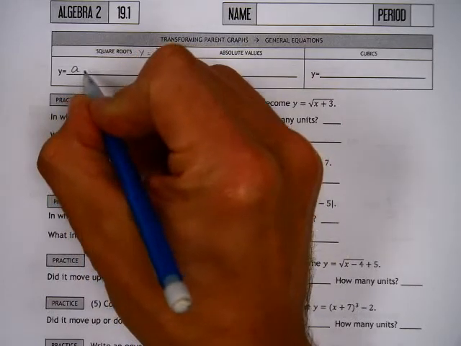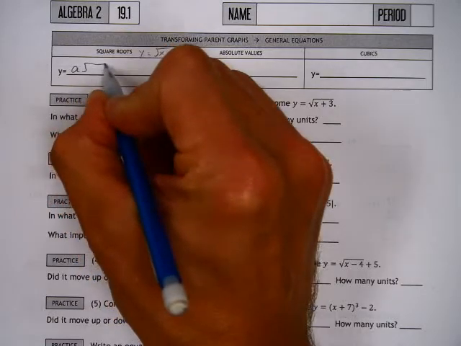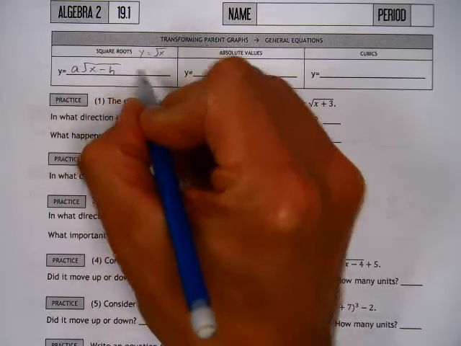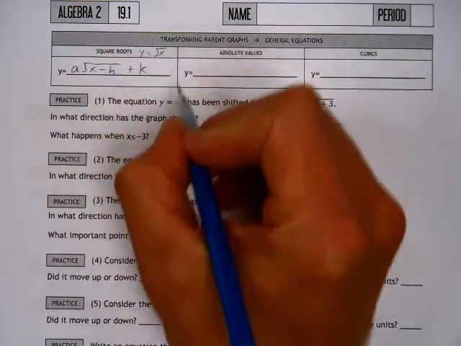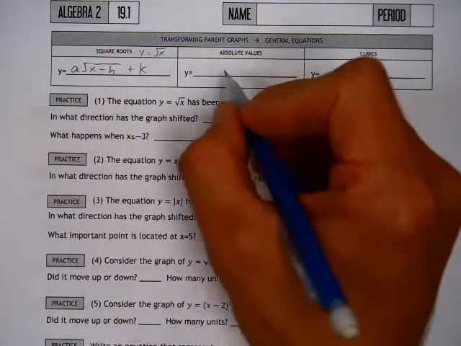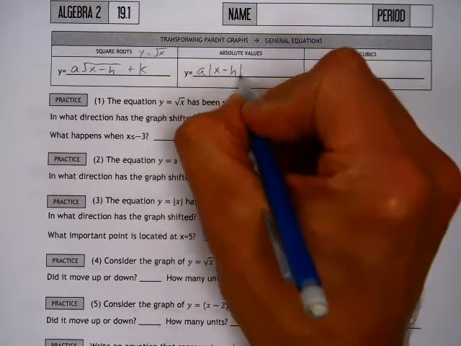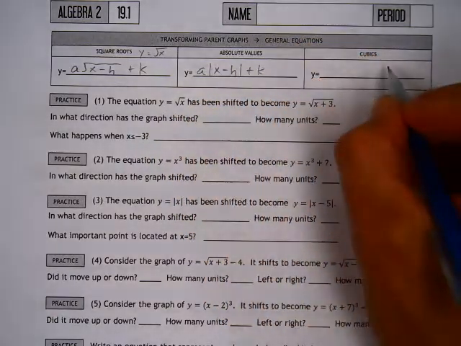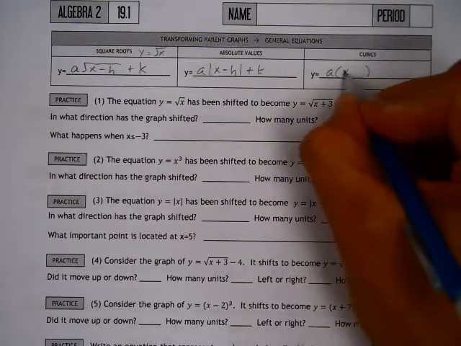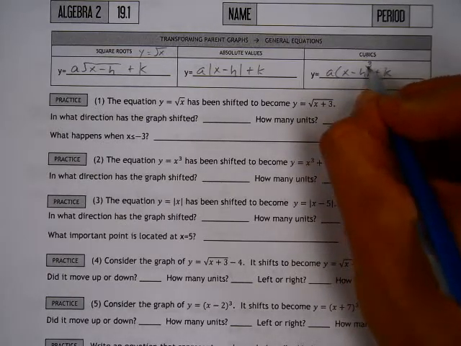There's an a value involved that does stuff similar to what the a value in front of a parabola does. And instead of parentheses, we have a square root. That's an x minus h, and then there's a plus k that follows. So h and k have an impact on this type of graph too. Absolute value: a out in front, x minus h, close the absolute value, plus k. And cubics, there's an a value out in front of that one too. This one looks the most like a parabola, x minus h plus k with regular parentheses, except it's cubed instead.